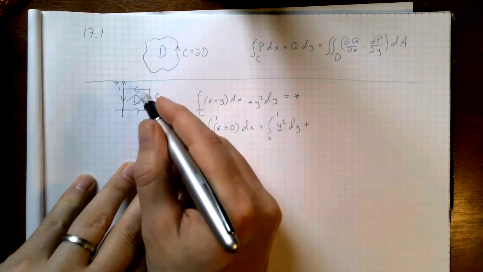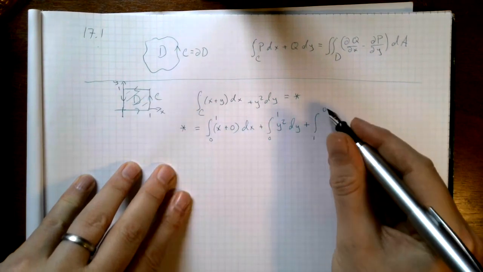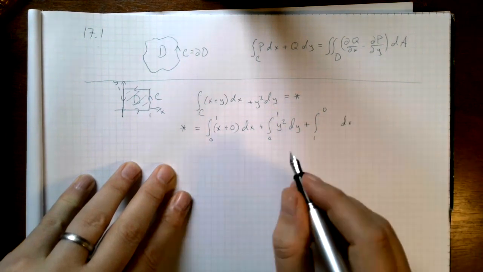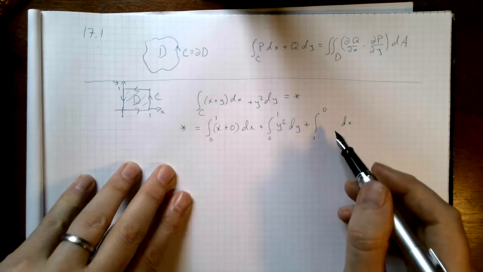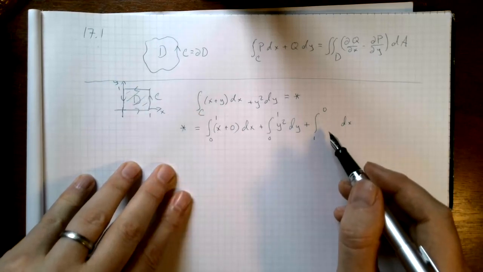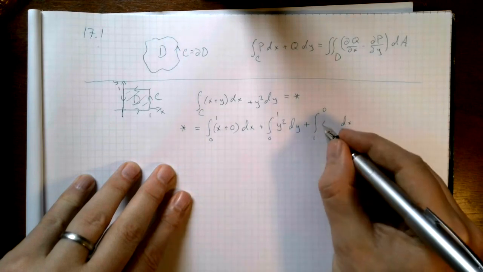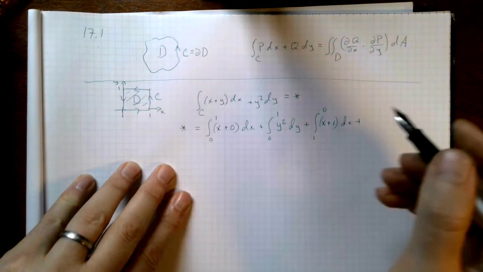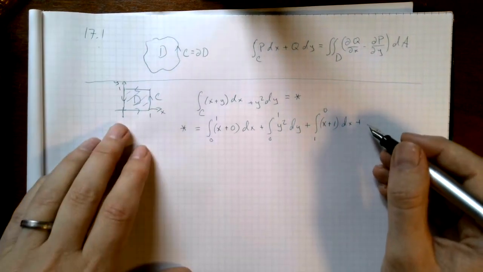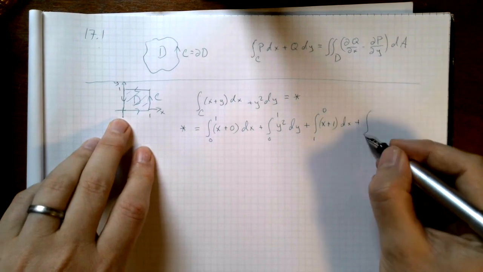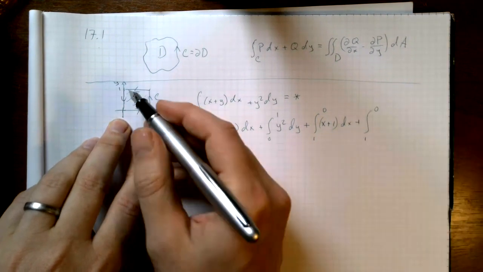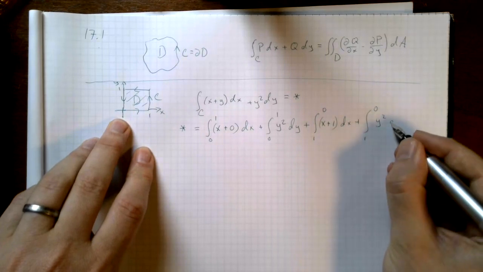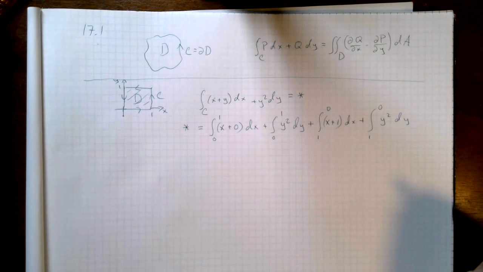Plus, over here we're going from 1 to 0 in terms of x, so it's just dx, since dy is 0 on this bit, y is not changing. And here we have x plus 1. Then over here we'd have 1 to 0 again, and in terms of dy it's just y squared dy.